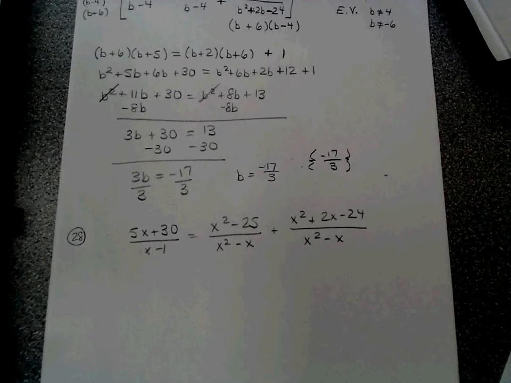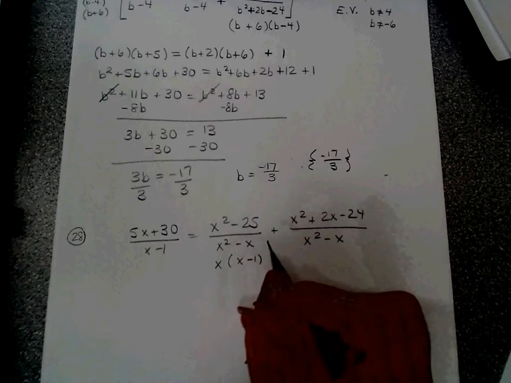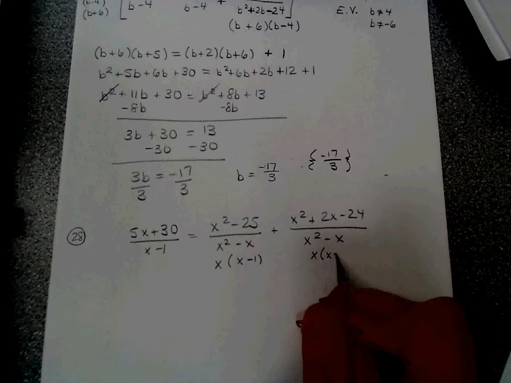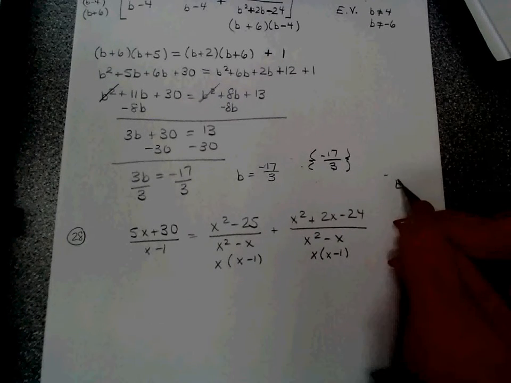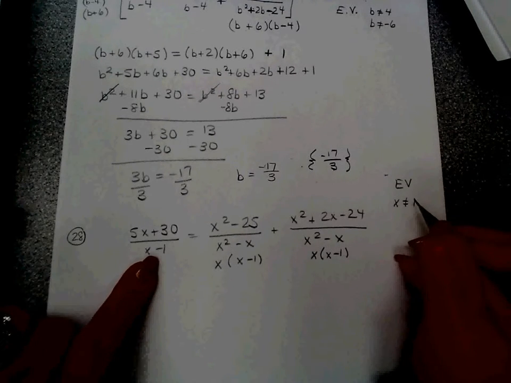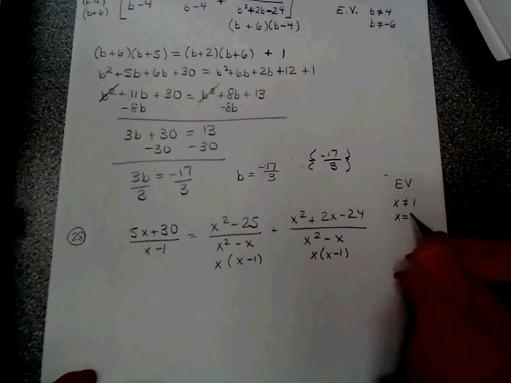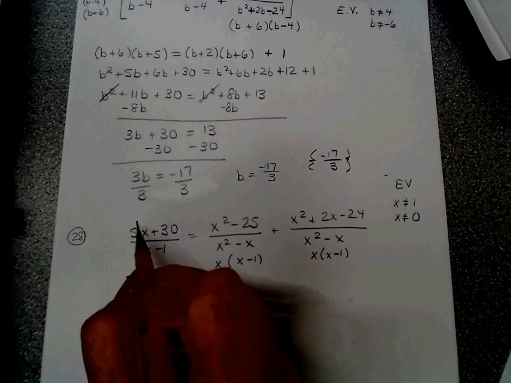Factor the denominators. This one factors by GCF. This is the same, factors by GCF. And figure out what my excluded values are. X can't be 1 because that would make that 0 and that 0 and that 0. And X can't be 0 because of that. So put brackets around the whole thing.